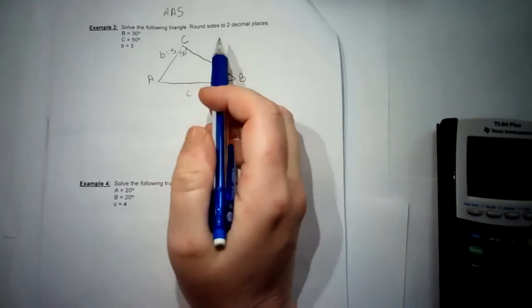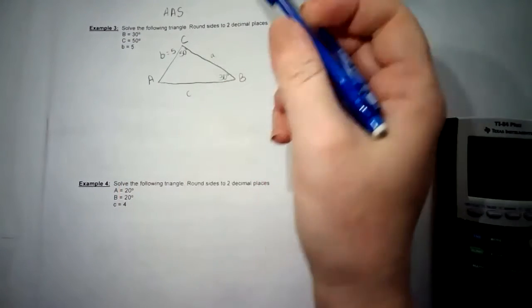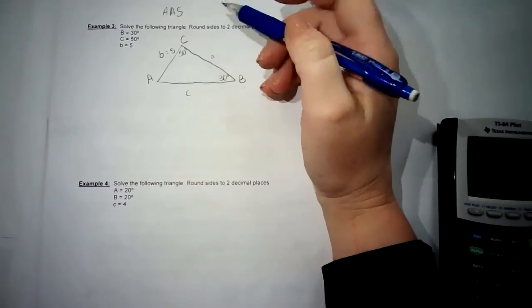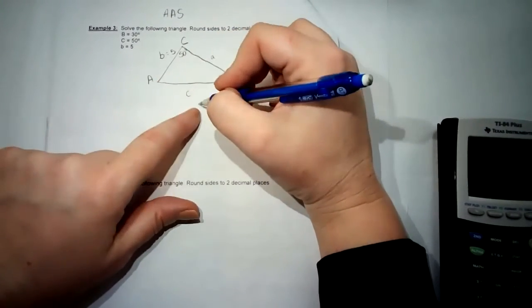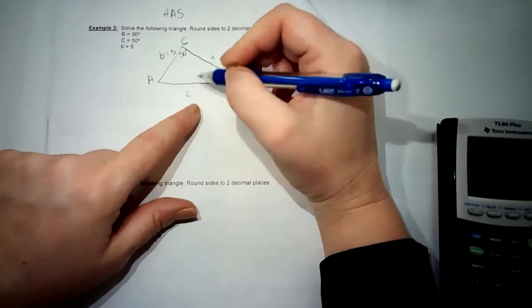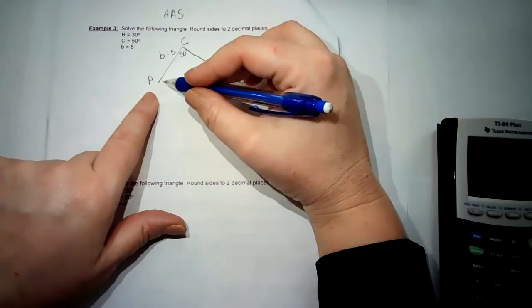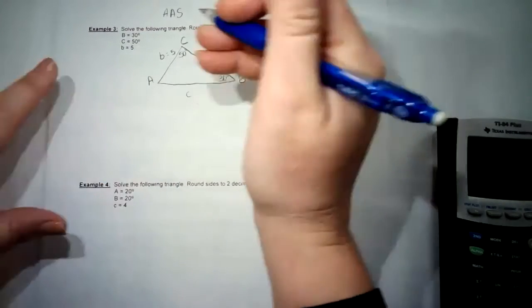All right, so then what would be your first step that you would want to do here? You got to find A, because well, you don't have to find A, because look, you have all your information for B. You could find side C if you wanted to, or you could find angle A. How would I find angle A?